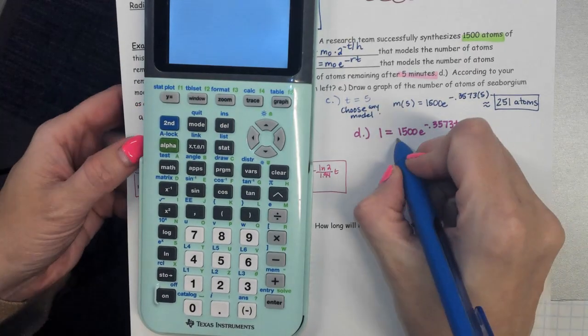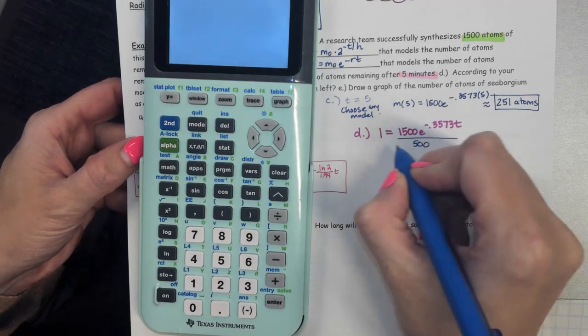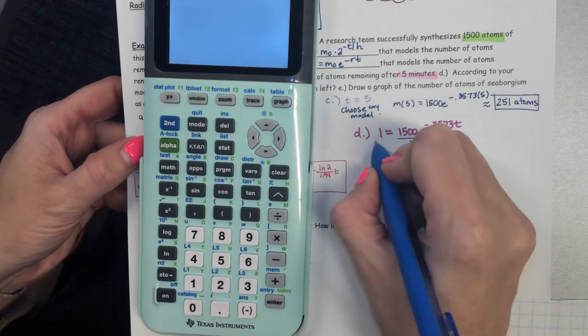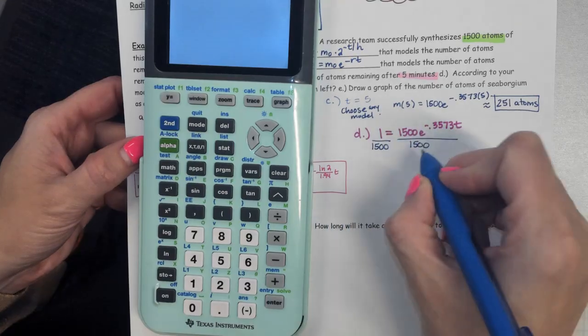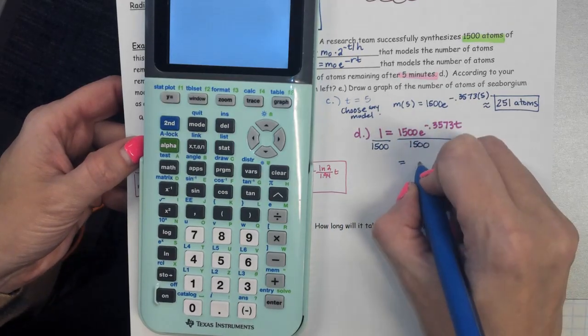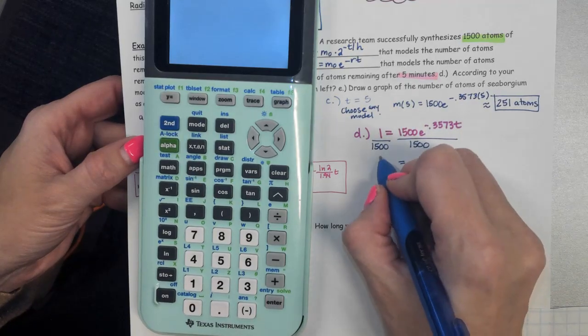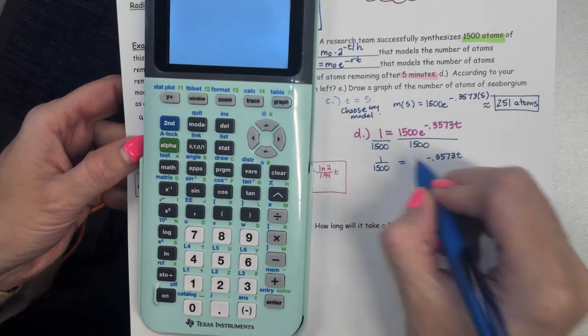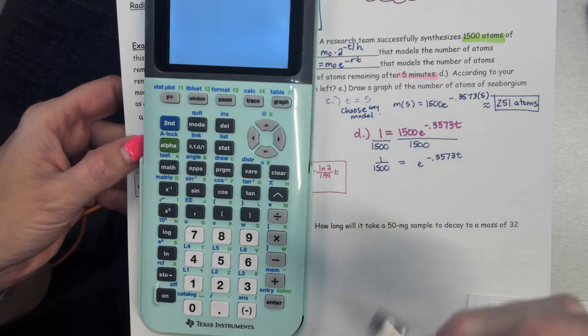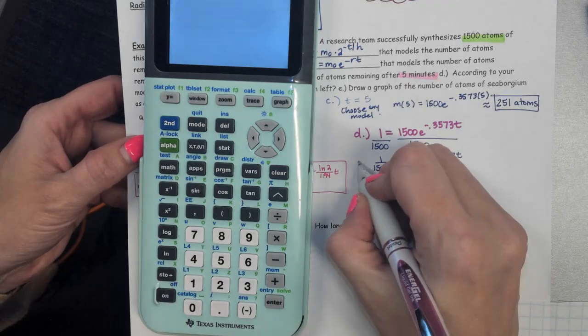You are always going to isolate the exponential function. So in this case, I want to get E by itself. Okay, and no matter which function you use, you're going to divide by the 1500 first. If you choose the model with E, you're going to take the natural log.